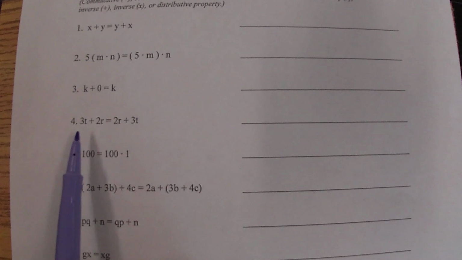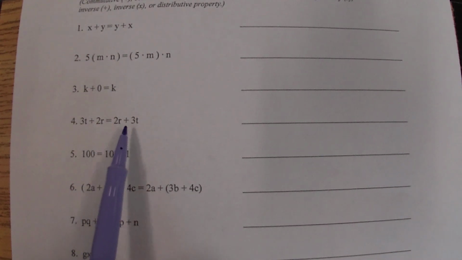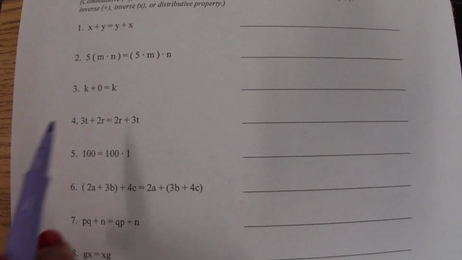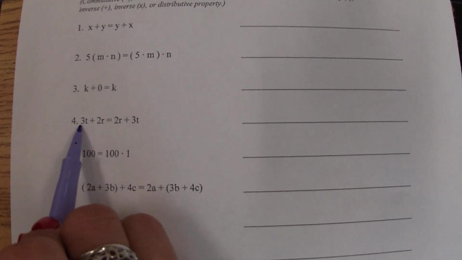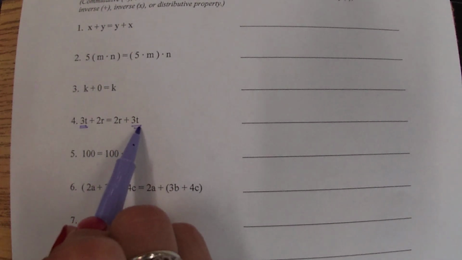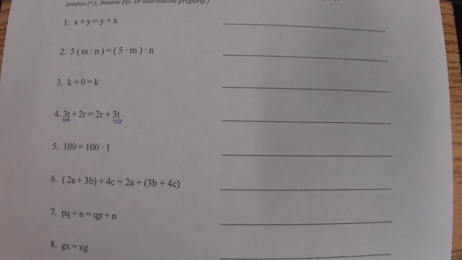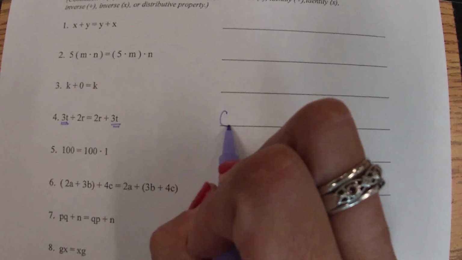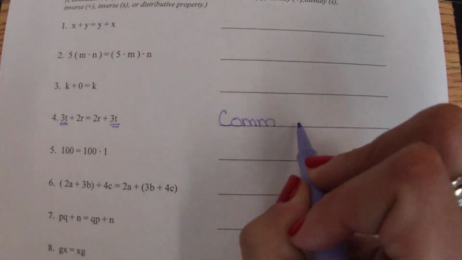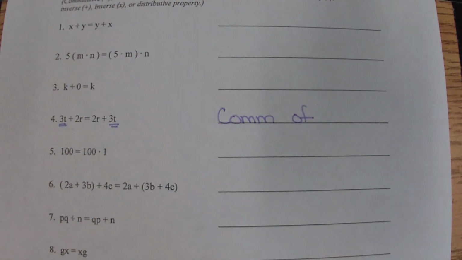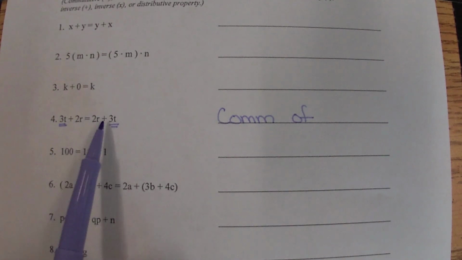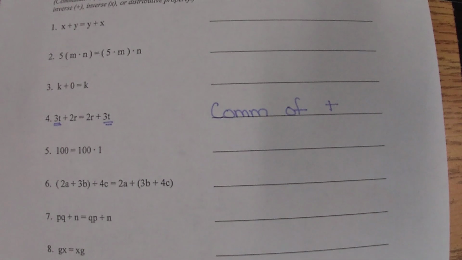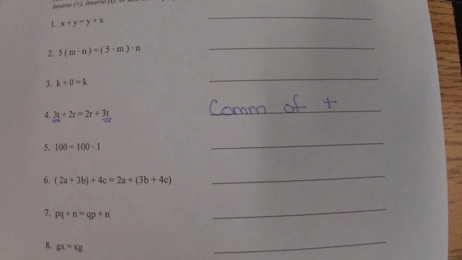So we have 3t plus 2r equals 2r plus 3t. If we look at how the left side is different than the right side, what's really happening is the 3t was first, and now that 3t is second. So they changed the order. Whenever we're changing the order, that is the commutative property. The operation happening in between where they're changing order is addition.